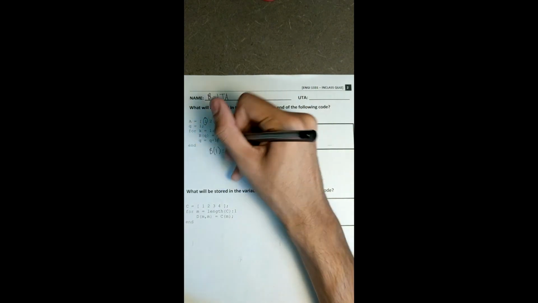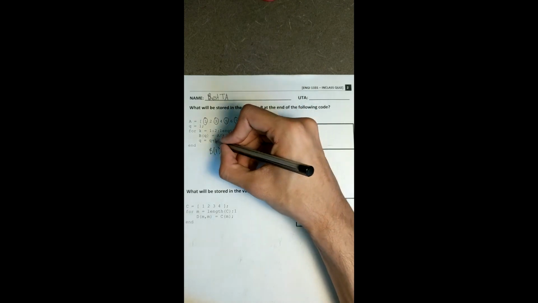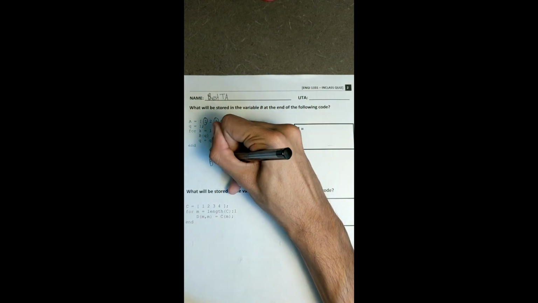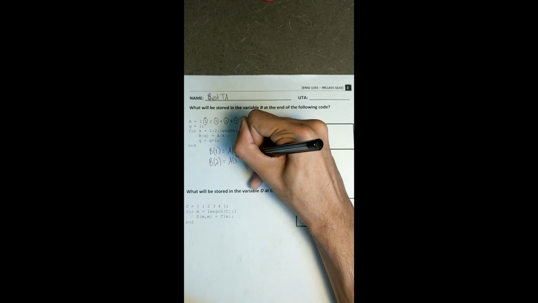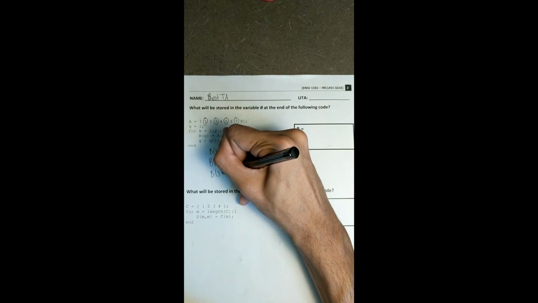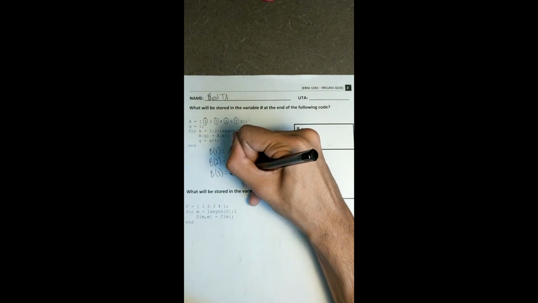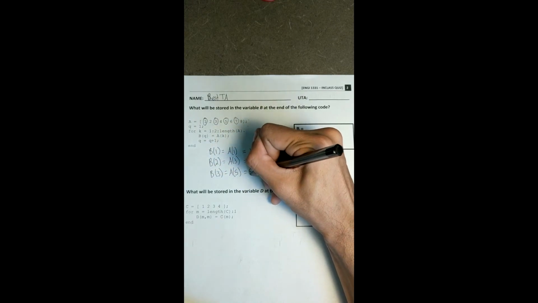So B of 1 is equal to A of 1, which is equal to 1. Then we run the for loop again, and so now we're going to be running B of 2 is equal to A of 3. And A of 3, in this case, is going to be 3. We run the loop again. We're going to be checking B of 3 is equal to A of 5. And A of 5 is just 5.